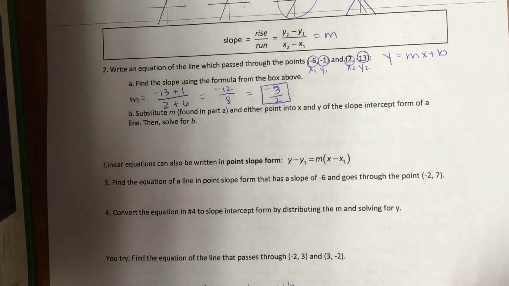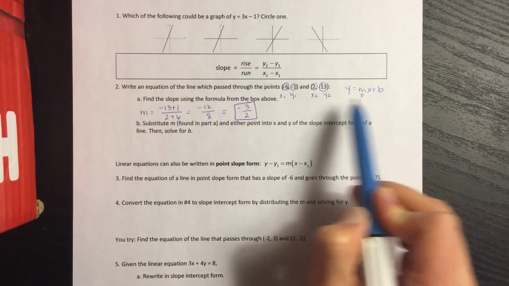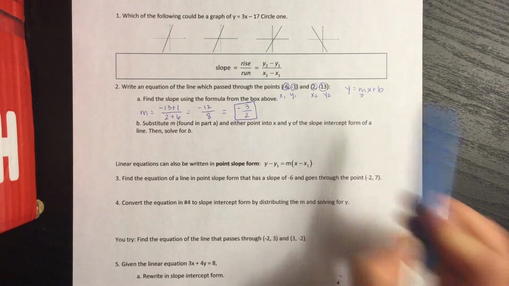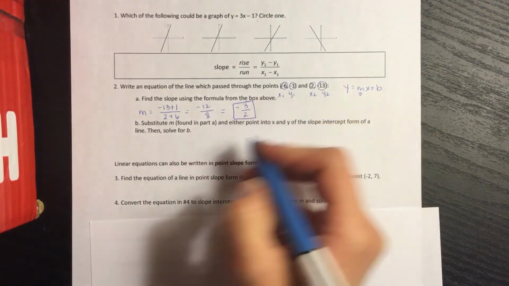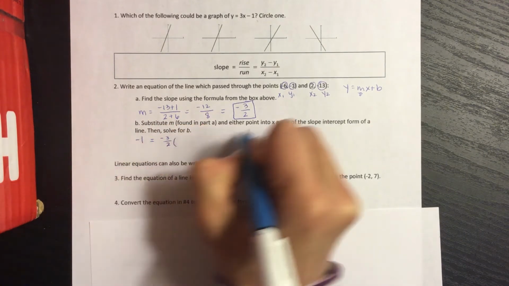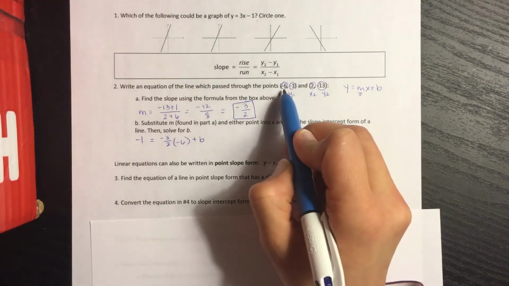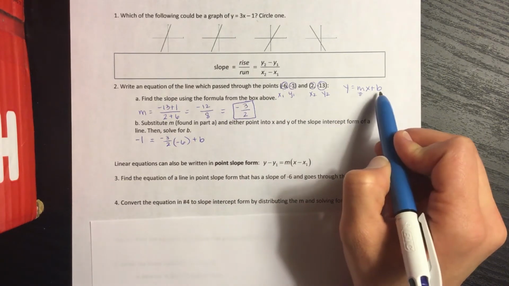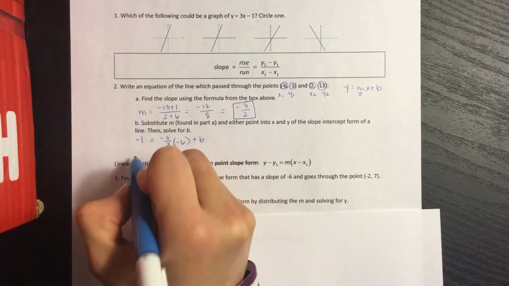Now that I have slope, I can do two different things to actually figure out this equation. You can use either of these coordinate points as your x and y value. So I am going to just sub in the first one. So y was -1, my slope was -3/2, my x value was the -6, and I don't know what b is. But I can multiply this out and solve for b, because that's the only unknown.